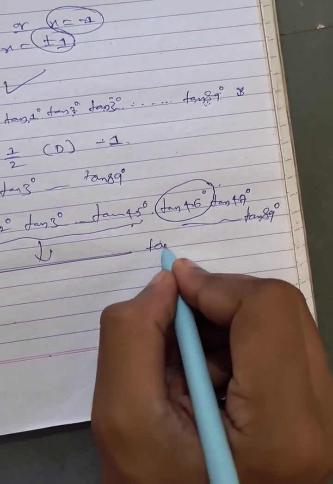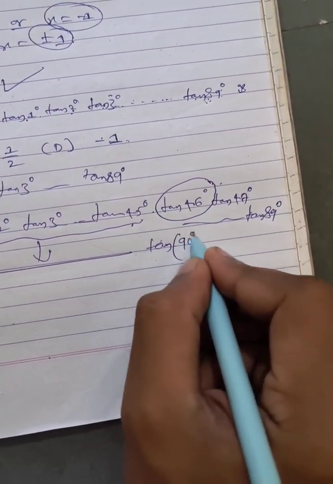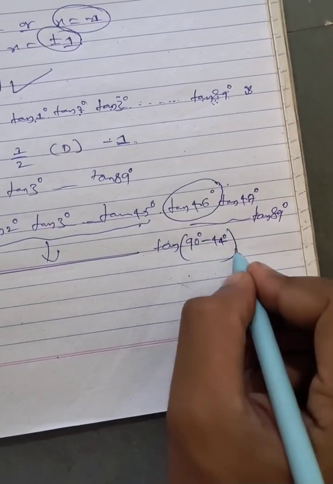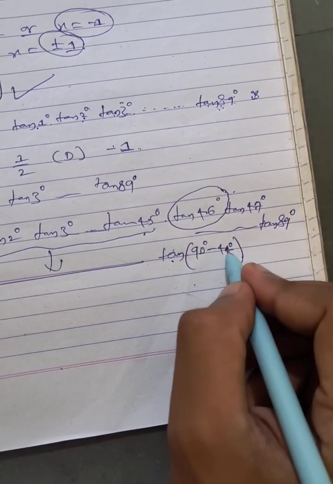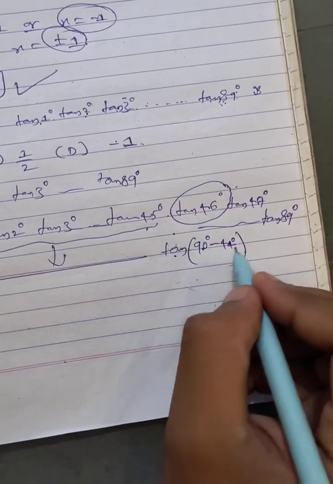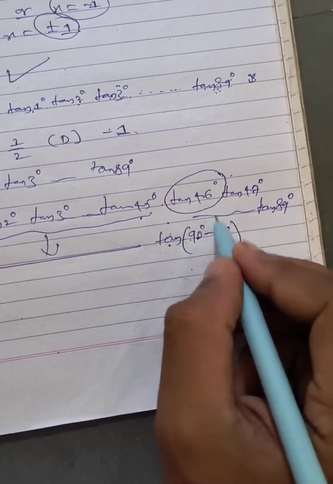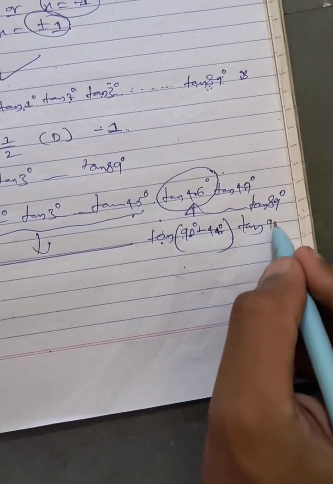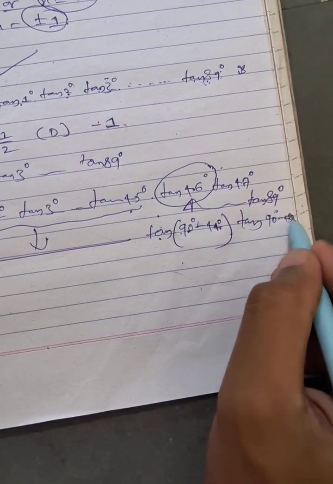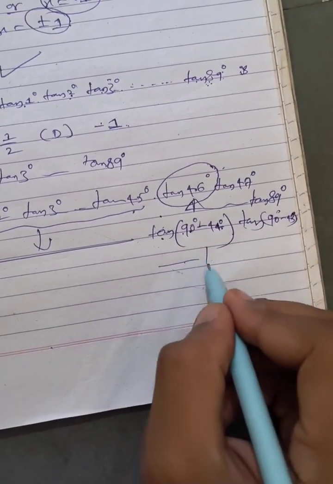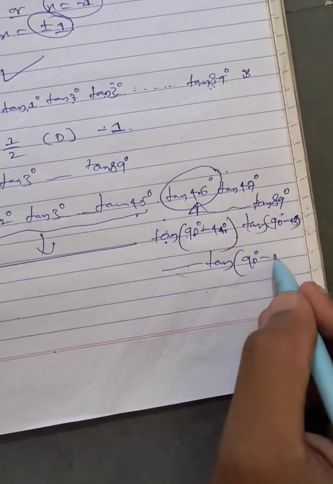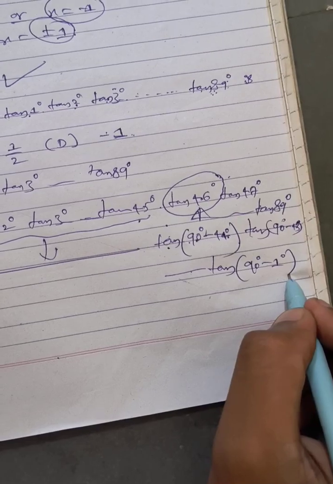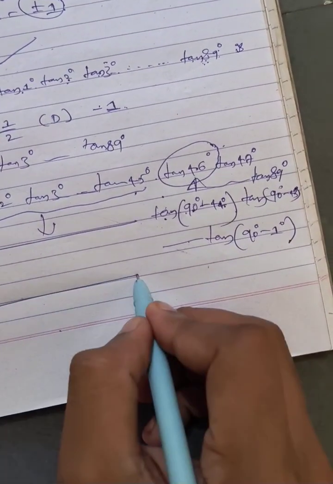So I'll write this tan 46 degree as tan of 90 degree minus 44 degree, correct? Because 90 degree minus 44 degree is 46 degree only, tan 46 degree. Similarly 47 degree means tan of 90 degree minus 43 degree. Is it clear? Up to so on tan of 90 degree minus 1 degree. Is it clear? So again this one is as it is.